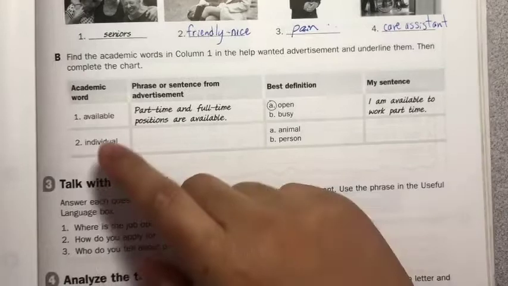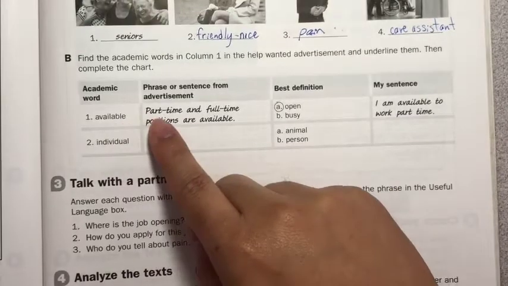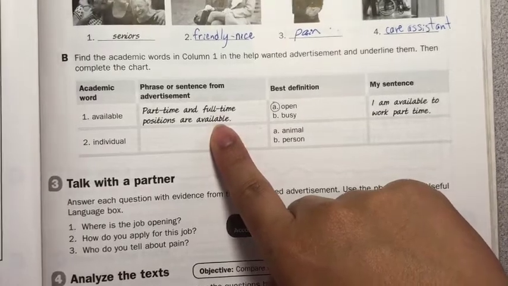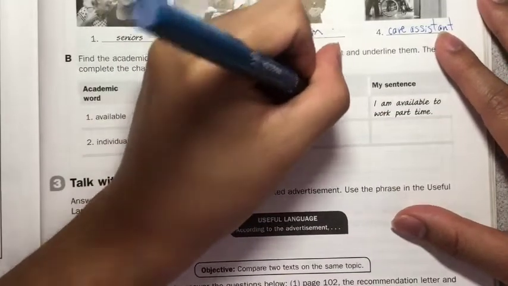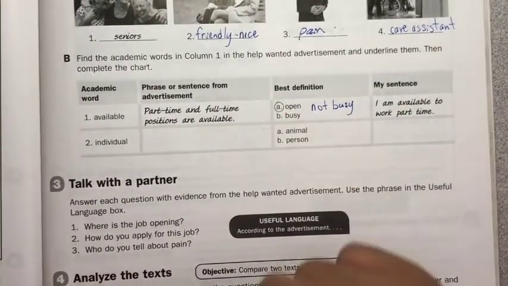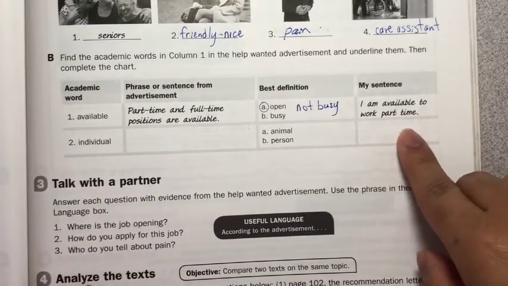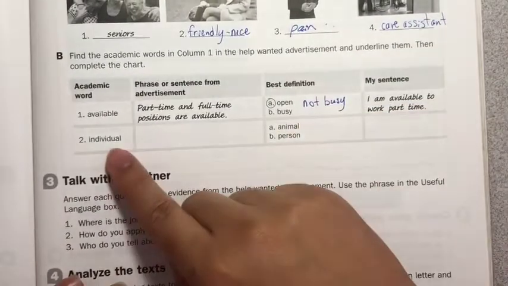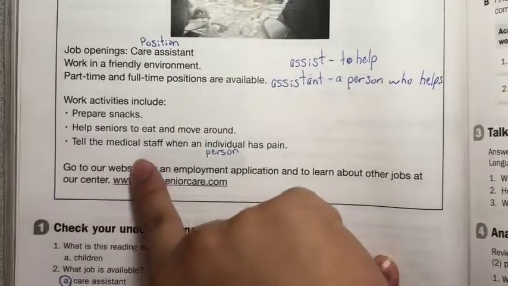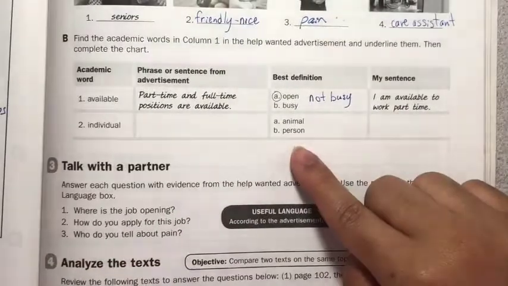Okay, so let's look at these words. We have available and we have individual. Available. Part-time and full-time positions are available. The word available means not busy. You are not busy. You are open, I guess. So a sentence you can write is, I am available to work part-time. The word individual. Here we have tell the medical staff when an individual has pain. And I told you an individual is a person.